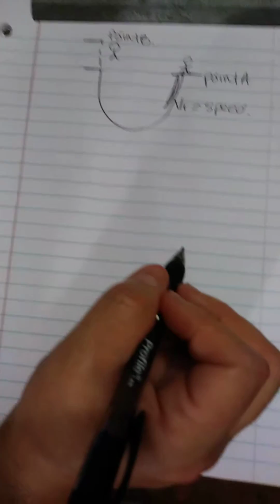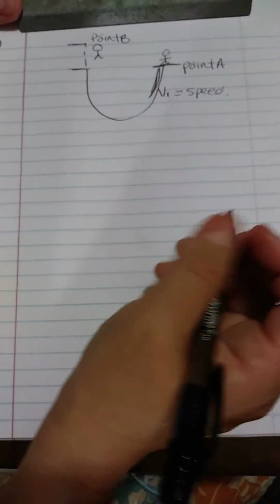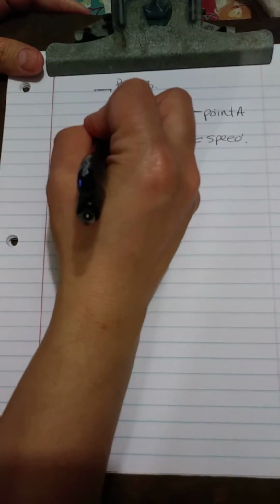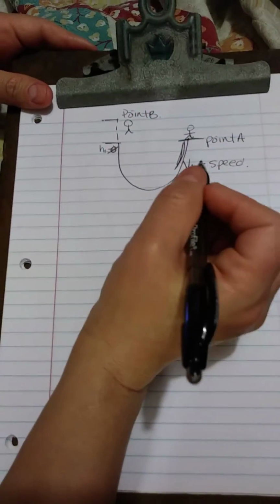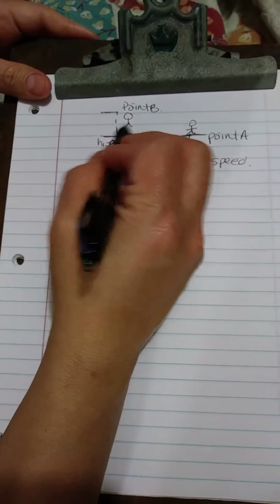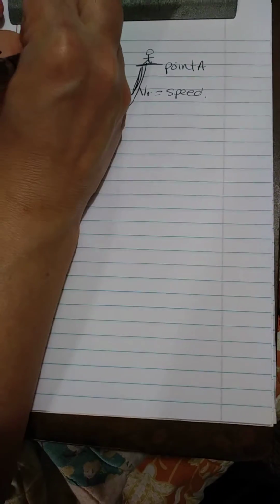For this one, we have our initial height. It's right here. We have our initial height being 0. We have our final height, which is the value I had to use from the table, which was 2.2 meters.